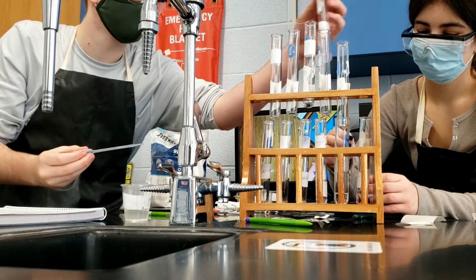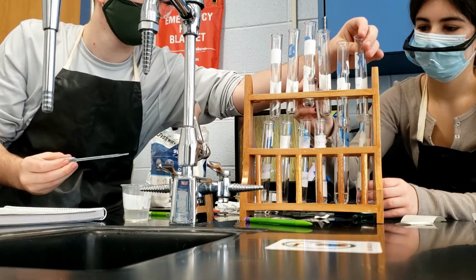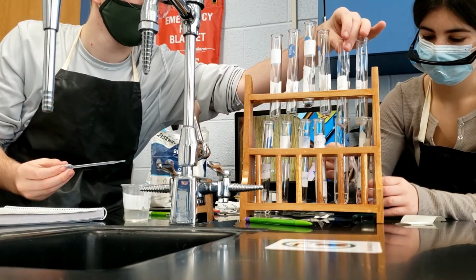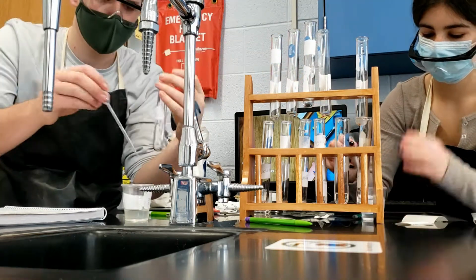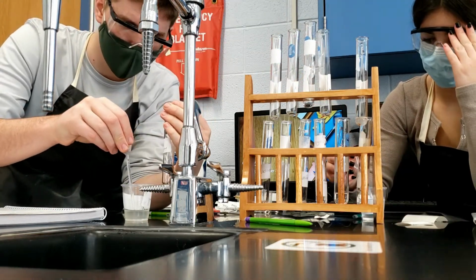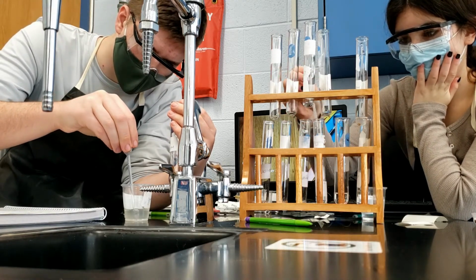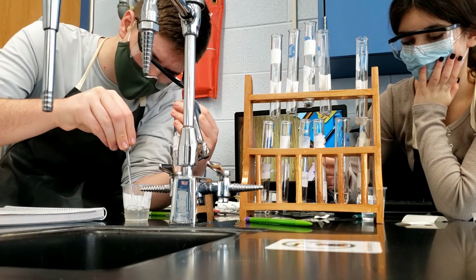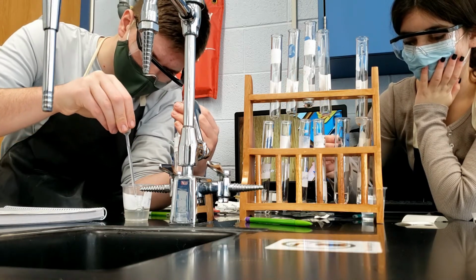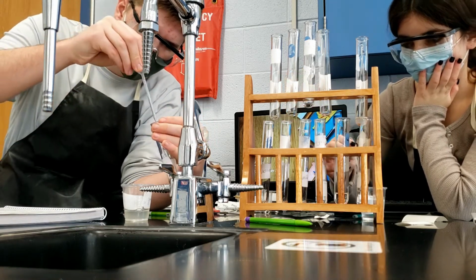And last but not least, our sixth tube will contain 4.5 milliliters of enzyme to 2.5 milliliters of pH 6 solution. In this experiment, you can see that our independent variable is the enzyme amount. In each of our enzyme tubes, we have a different amount of enzyme concentration. In turn, our dependent variable would be the rate of enzymatic activity.